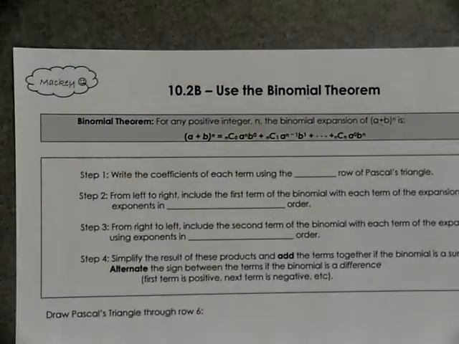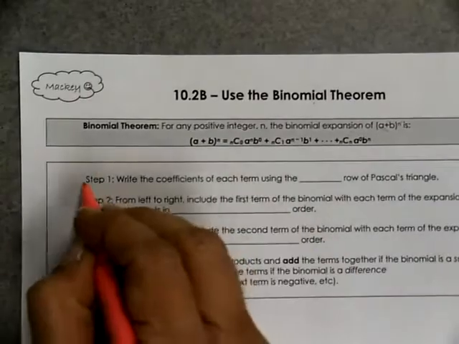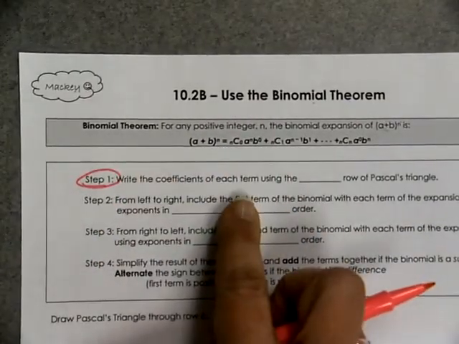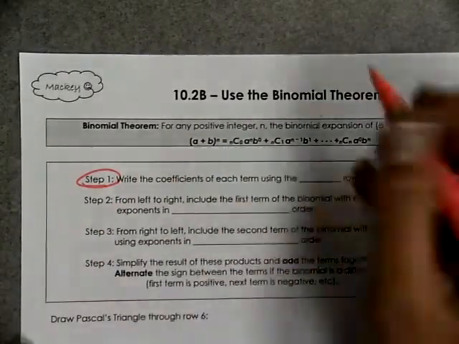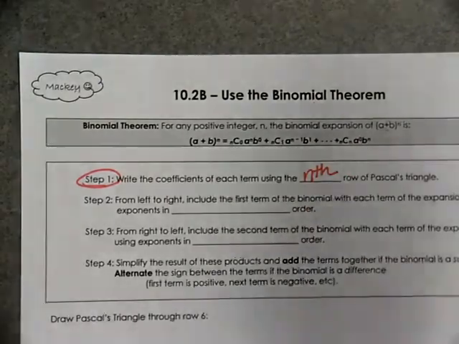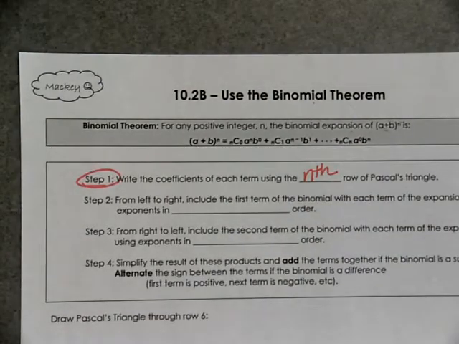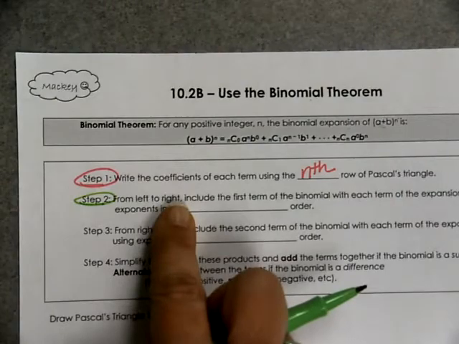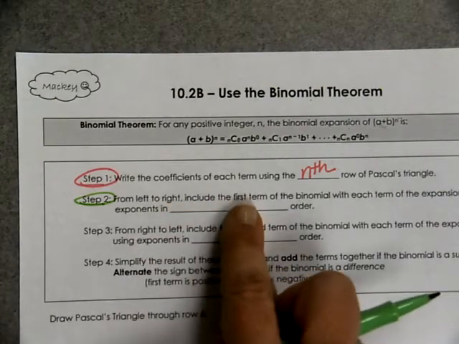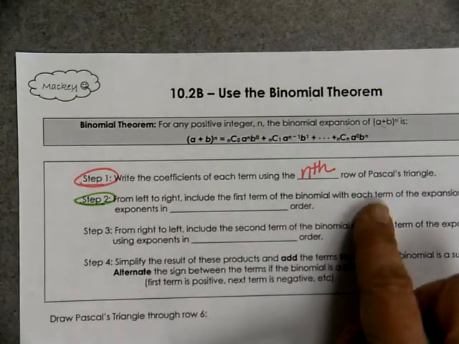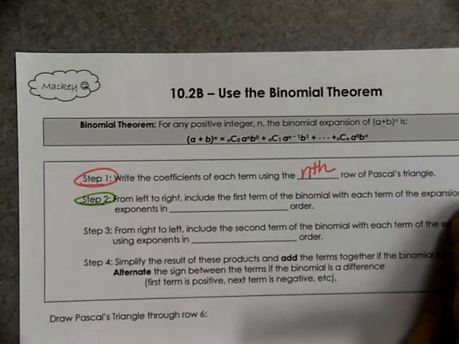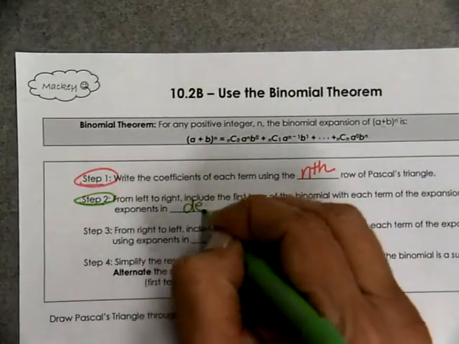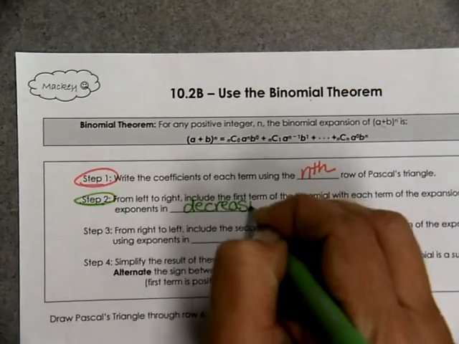So let's just review what our steps are. Step 1 was to write the coefficients of each term using the nth row of Pascal's triangle. We'll review that in a sec. Now, step 2 is from left to right. We're going to include the first term of the binomial with each term of the expansion using the exponents in decreasing order.